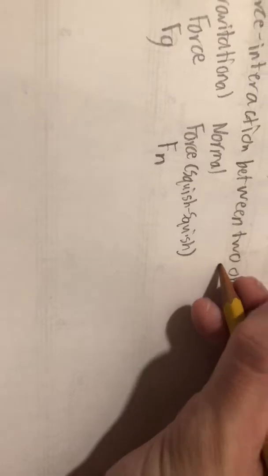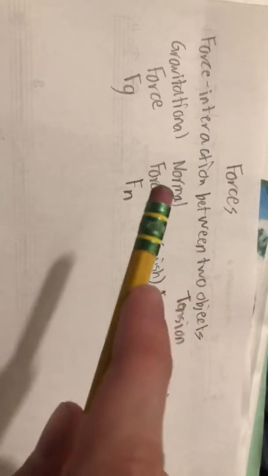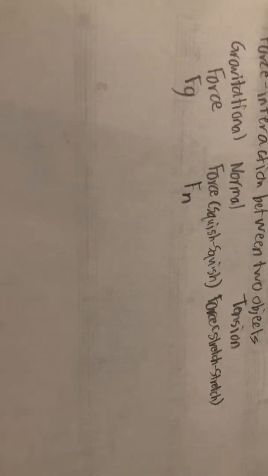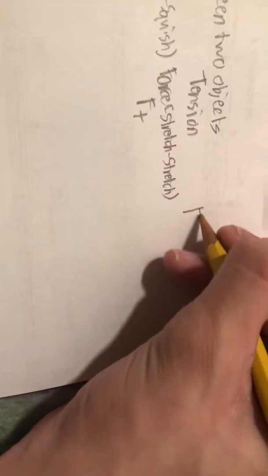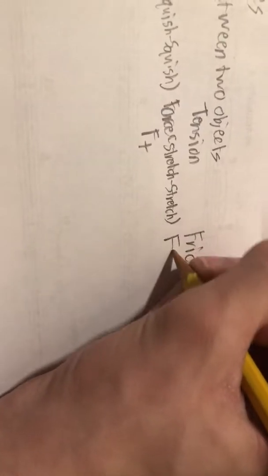There is also tension force, or a stretch force. And this is when you pull something, like if there's someone else pulling on the other end of this pencil, that would be a tension force. And it's called stretch because you're stretching the electron clouds in between the atoms. And that's notated Ft. And then lastly is frictional force. There are many different types of this force, and it's notated as Ff.